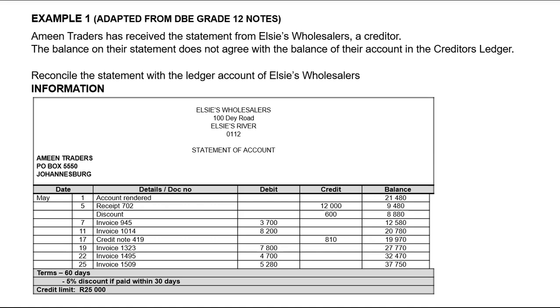Now let us look. On the 1st of May, we were owing them 21,480, and then on the 5th of May we paid 12,000. That's why they're crediting our account. They took 21,480 minus 12,000 and got 9,480. Then they subtracted a discount of 600, which took them to 8,880. Then we bought again on the 7th, which increases what we owe them. So 8,880 plus 3,700 gives us 12,580.